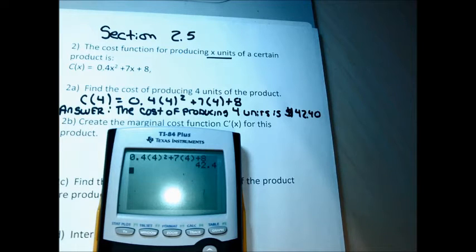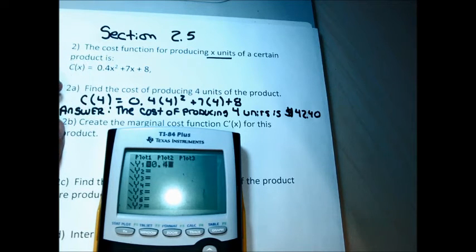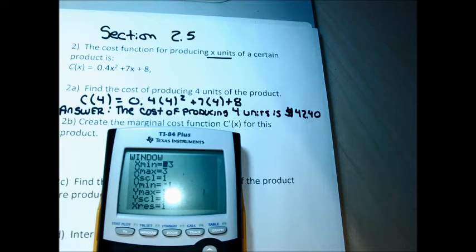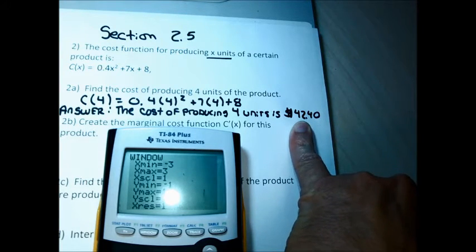In some of the problems, it's going to be a mess to plug the number in that we need to plug in. The more efficient way to handle 2a, not so much for this problem, but when it gets hard to enter the part A's on my calculator, is to use the y equal feature on my calculator. I'm going to enter the function that's given, so 0.4 x squared plus 7x plus 8, and I'm going to set a window in it so that it handles the number of units that I need to worry about. So as long as my window has an x max bigger than 4, I'll be able to use my calculator to generate this answer, whether I can or can't see the graph.